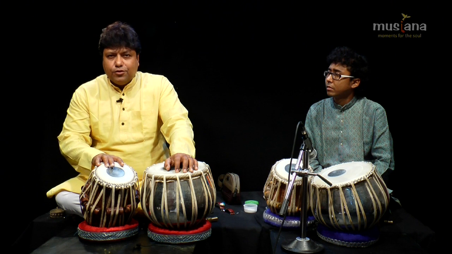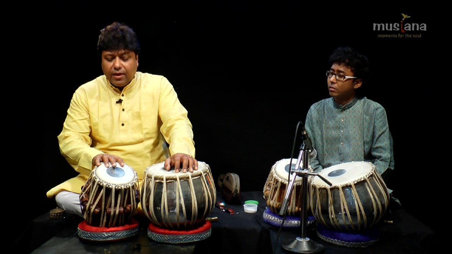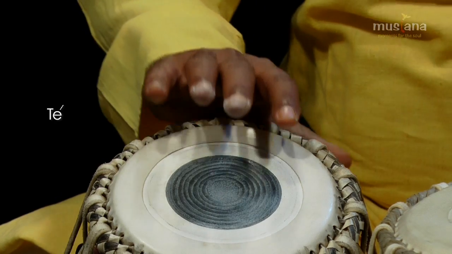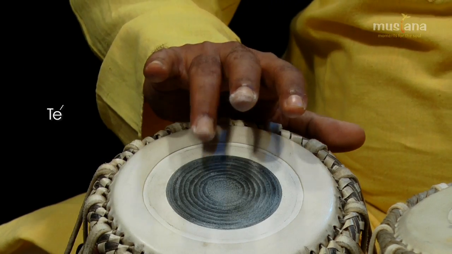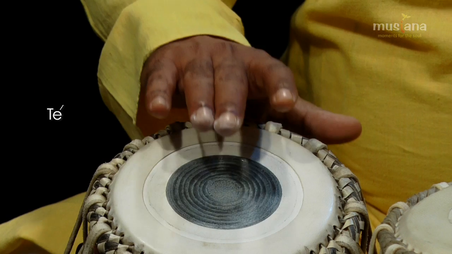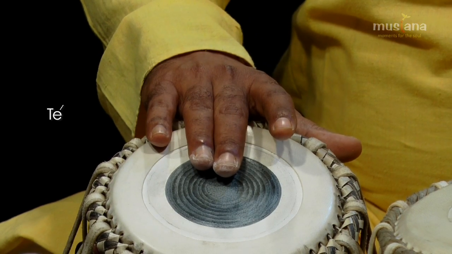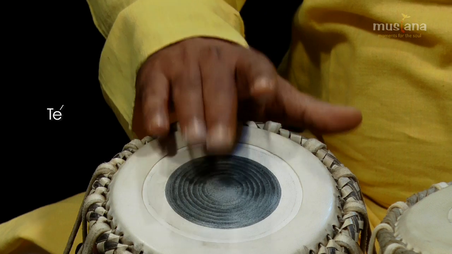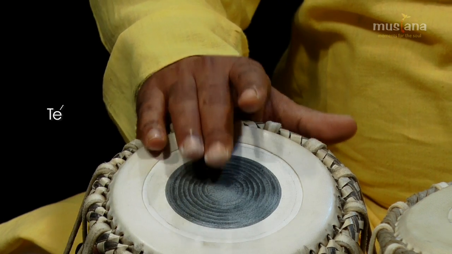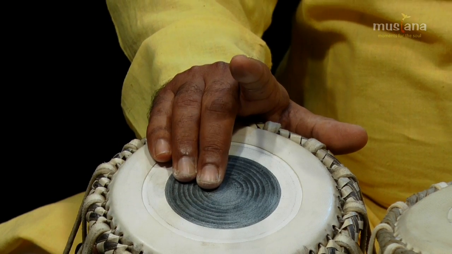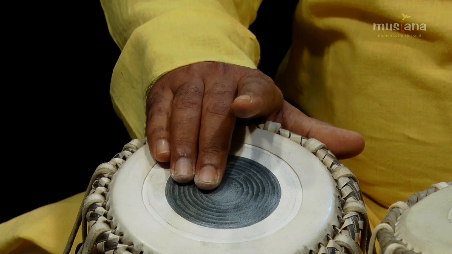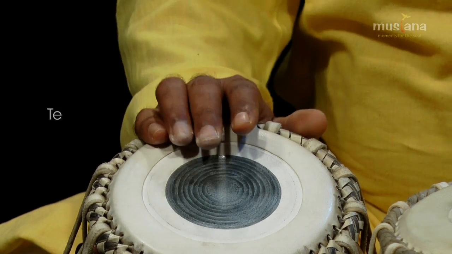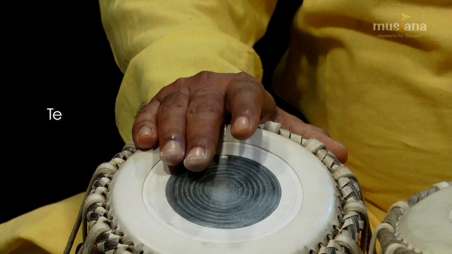We have the second stroke, which is te, and this is together, the middle finger and the ring finger together. You play it here on the CI. Te, te, and then with the index finger, when you play te, you can play this stroke here. It is called te. So together it would be te te.